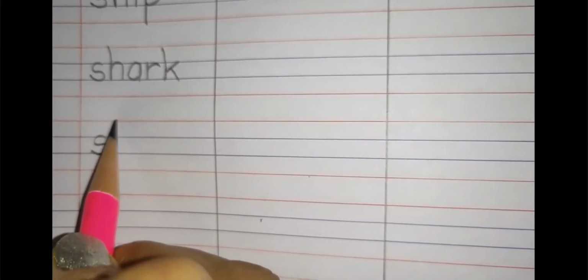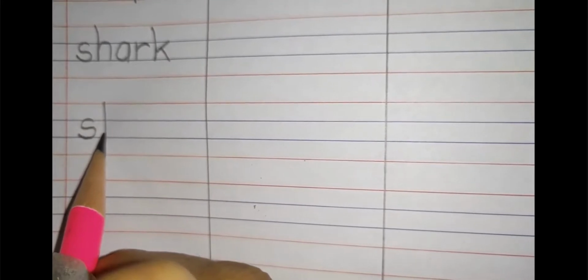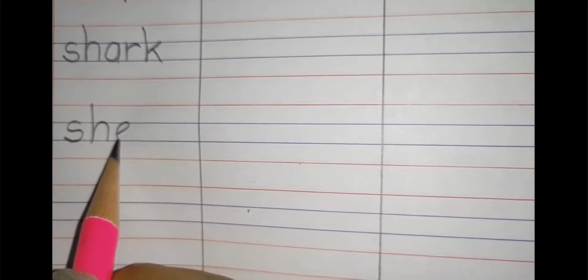Now, next word. Next word is shell. S-H-E-L, shell. First we have to make S. C curve, reverse C curve. Then for H, standing line, go up, make a curve and come to second blue line. For E, slanting line, make a curve and touch the second blue line.